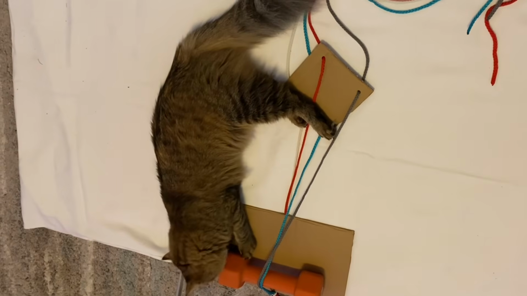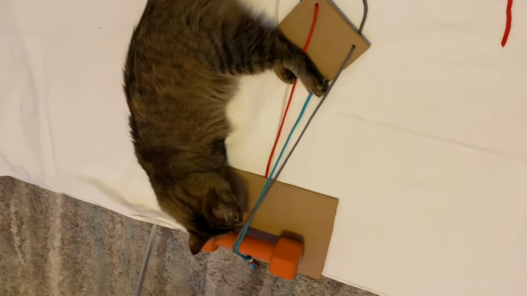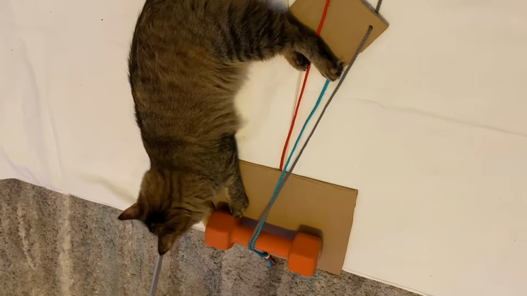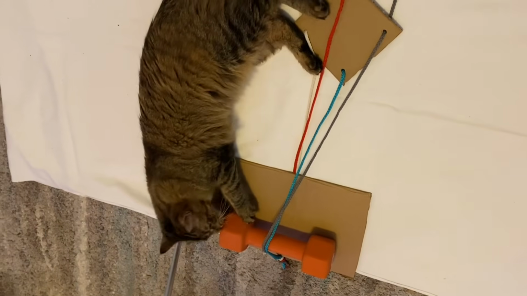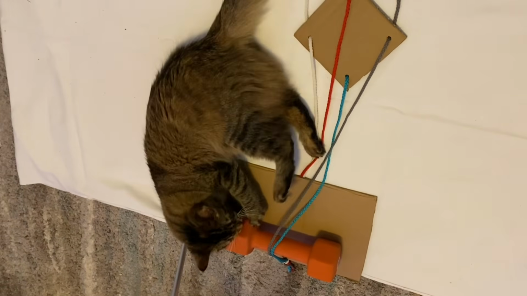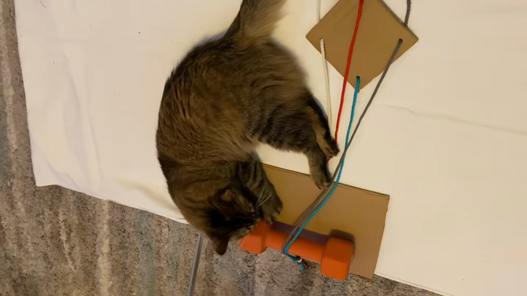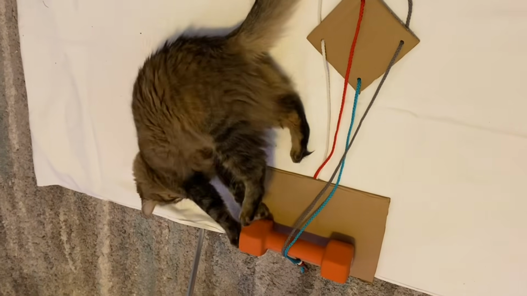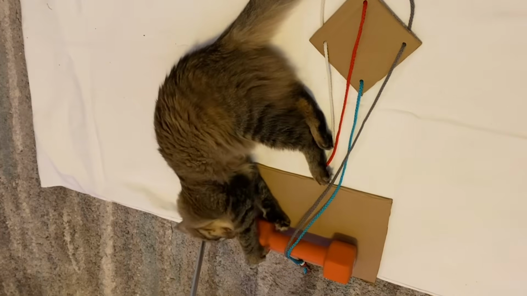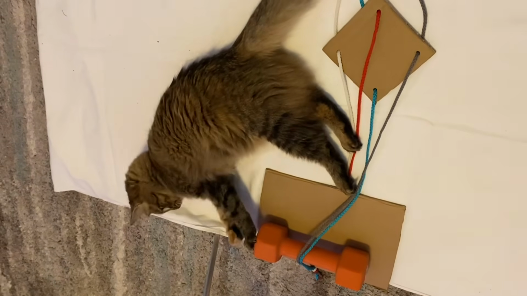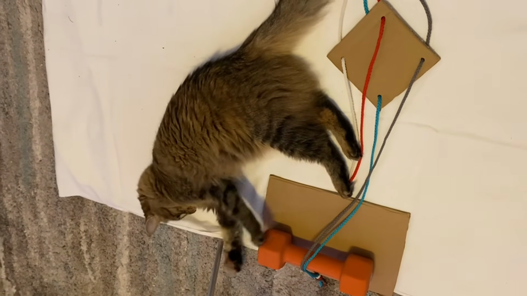That's a weight. Honey. That's 8 pounds, dear. I'll be surprised if you can move that.